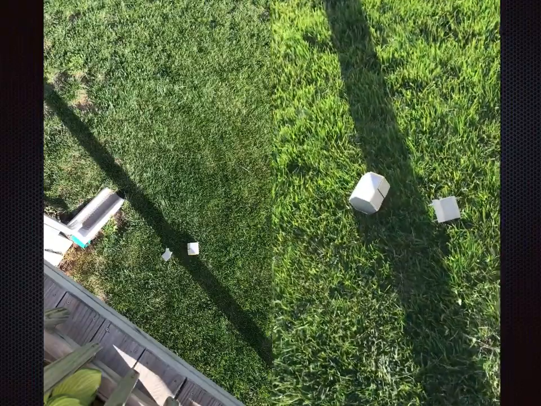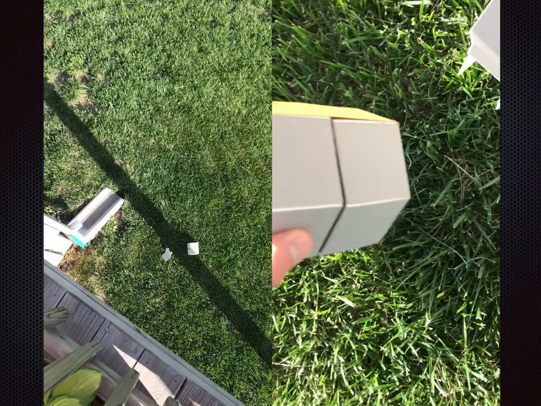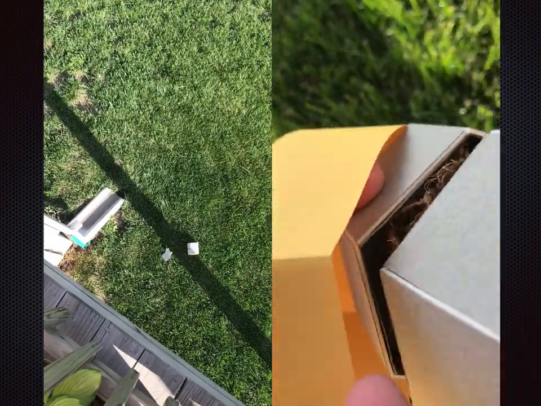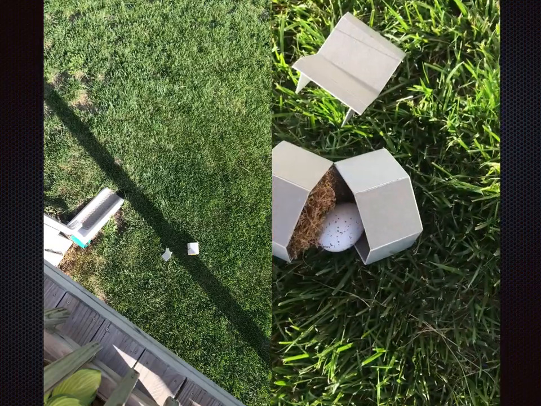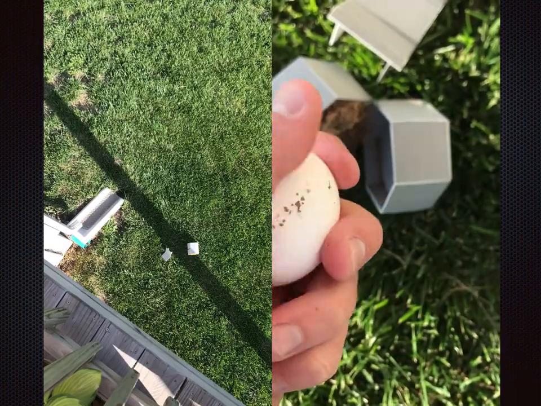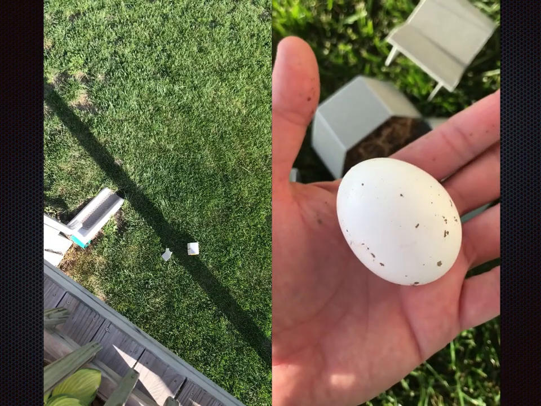Retrieving the prototype. Egg is still intact. No breakage. So as you can tell, the final prototype was ultimately successful.